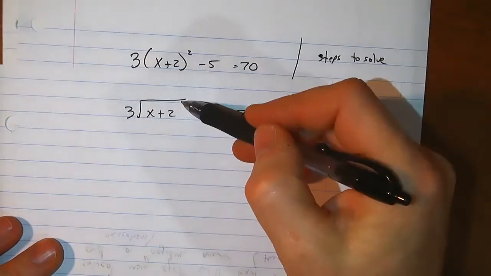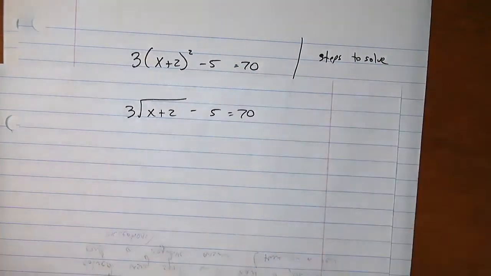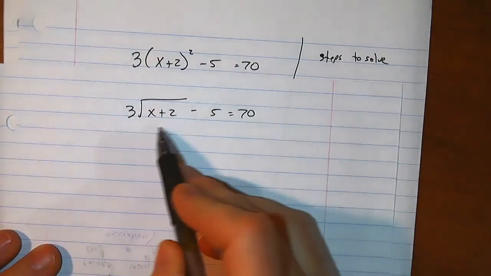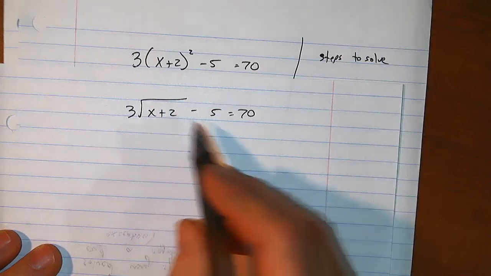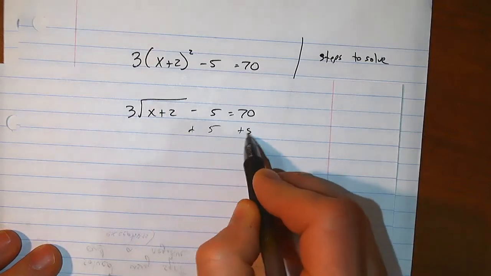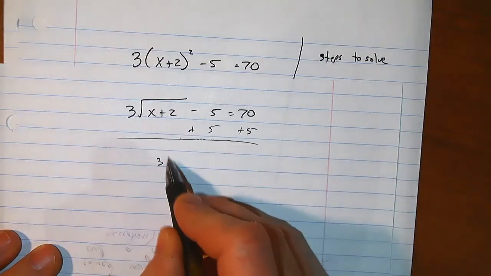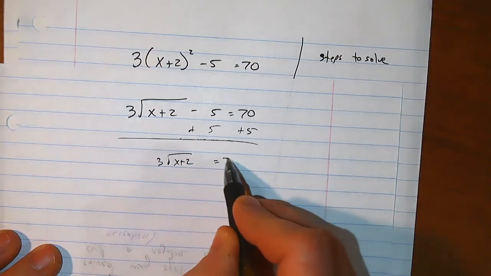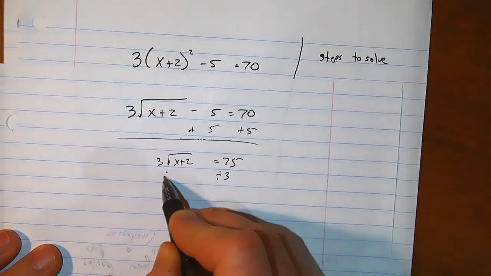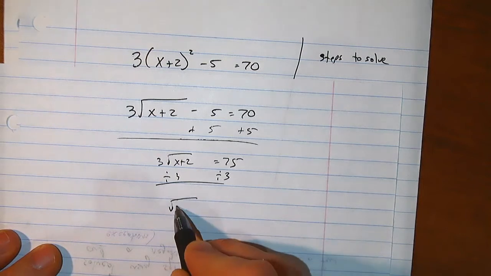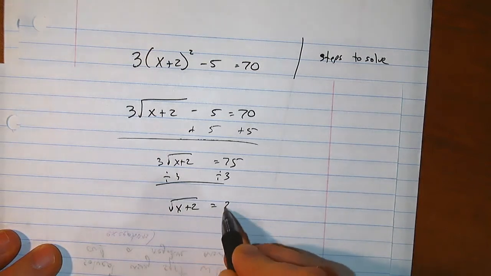The only difference is whether it's a square or square root. So the technique that we learned will still work. Let's get the radical all by itself is what we did before. So we added 5, and then we divided by 3. And that got the radical all by itself.